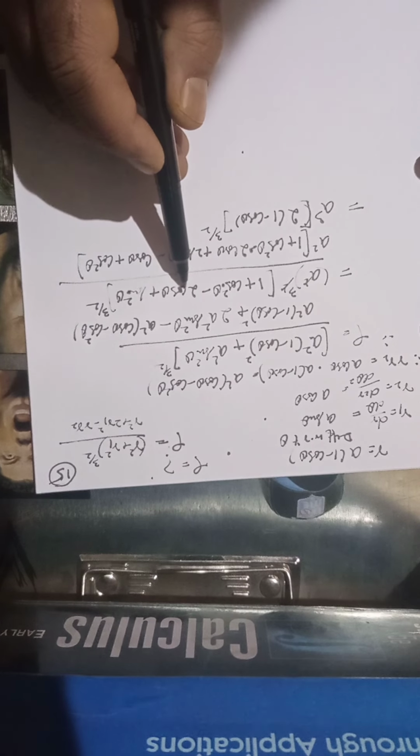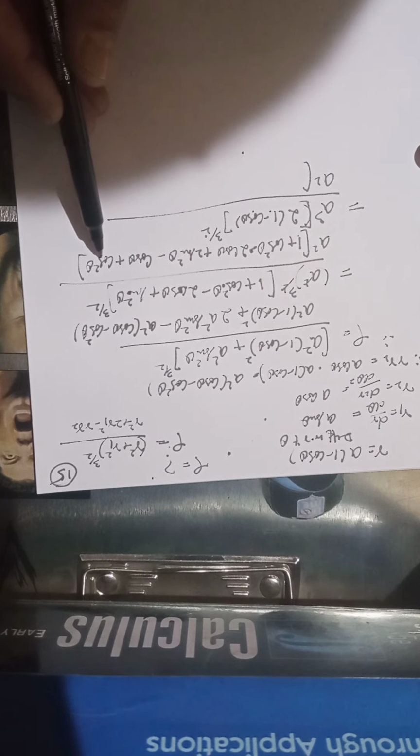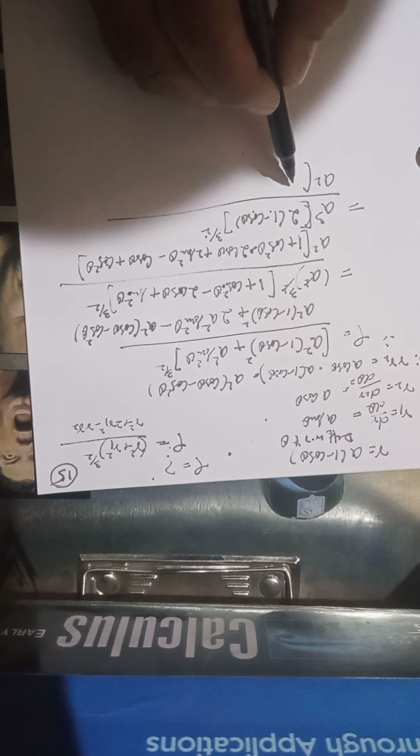(1 − cosθ) raised power 3/2. Sin²θ plus cos²θ is 1. 1 plus 1 is 2. 2 minus 2cosθ is twice (1 − cosθ) raised power 3/2. Now the denominator is a². This is 1 plus cos² plus cos². It is 2cos² plus 2sin². Twice (cos² plus sin²) is 2 into 1, which is 2. 2 plus 1 is 3.